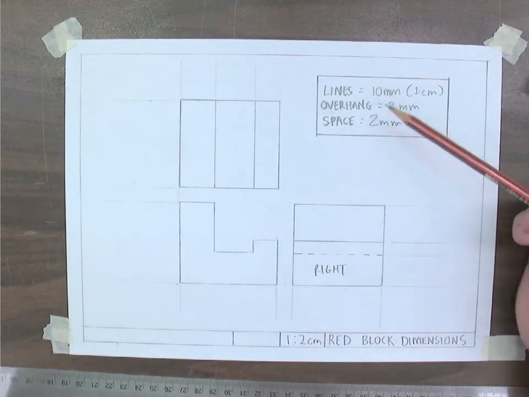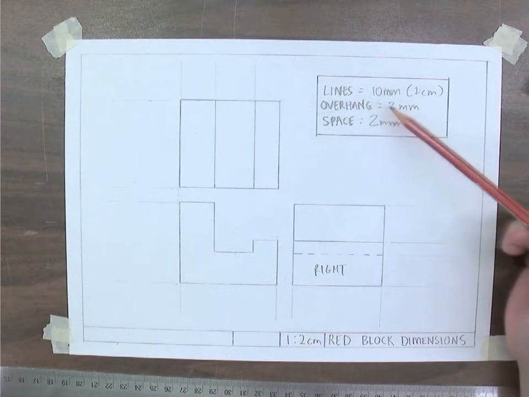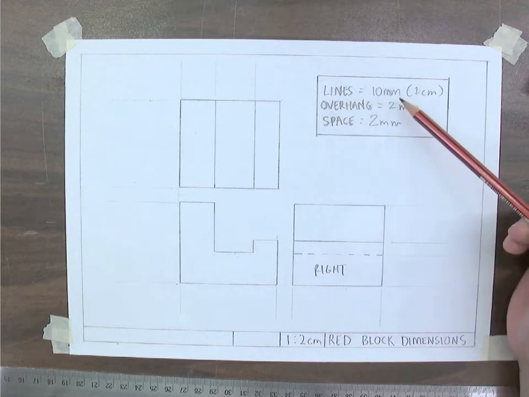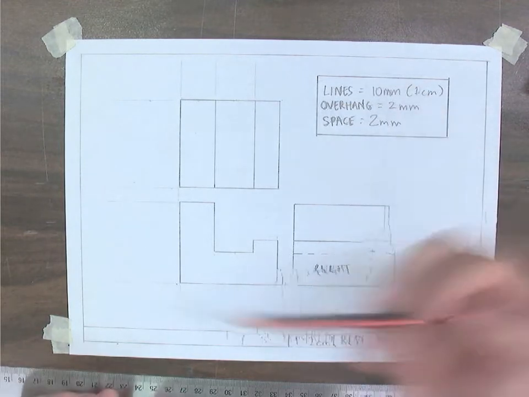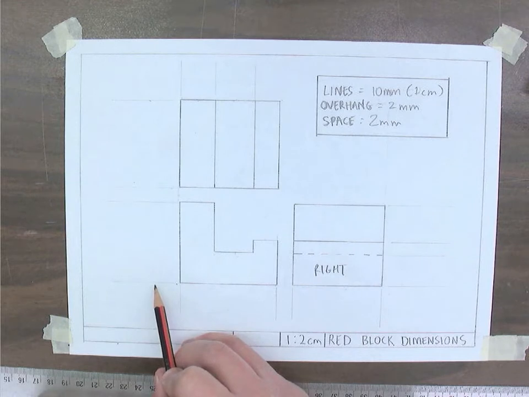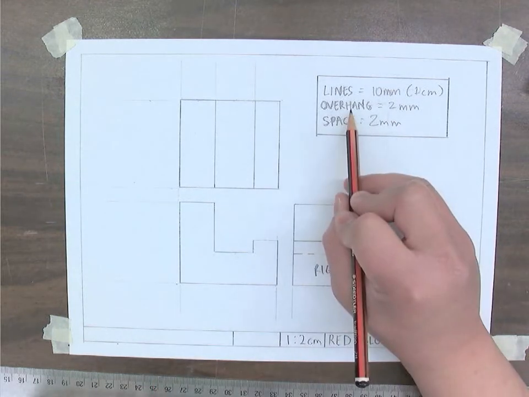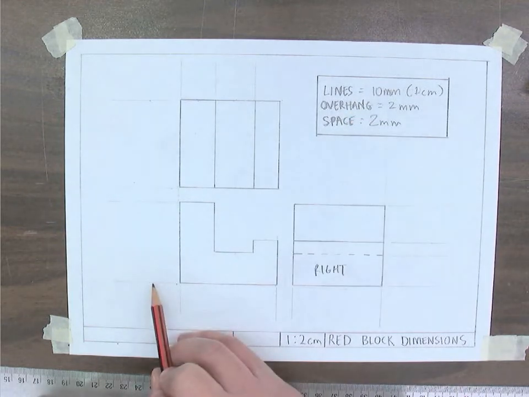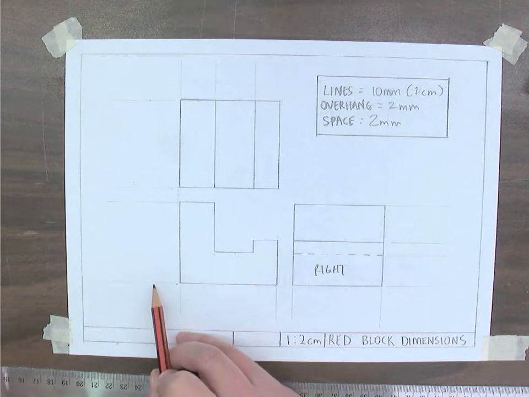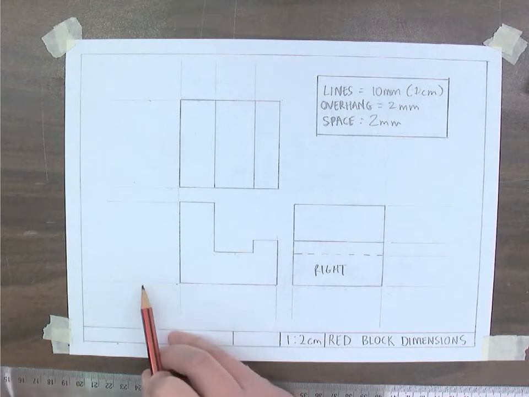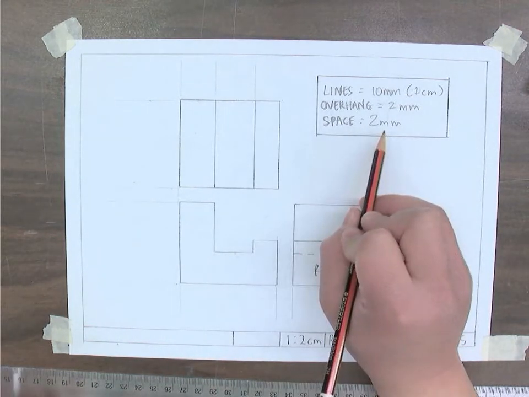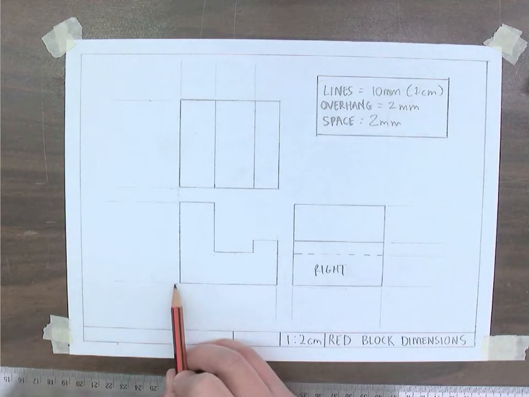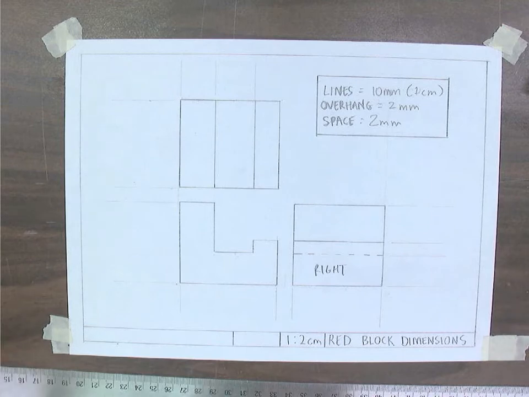All right, now we're gonna get into these measurements here. Now the line's 10 millimeters. That is the line that will encase your number. The overhang is exactly as the name says, that there's a little bit of an overhang. And then the space, 2 millimeters, the space is how far away that line should be from your block. All right, so I'm gonna zoom into one particular space here so that we can really see this.